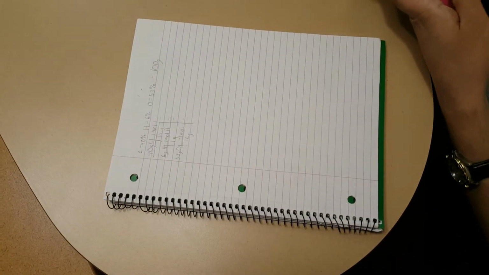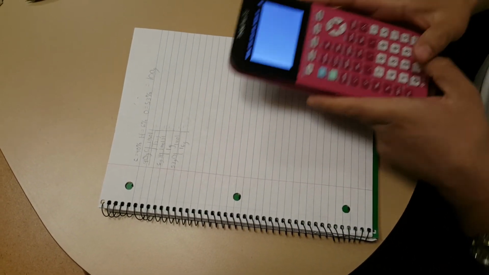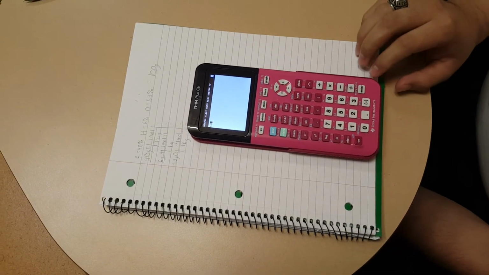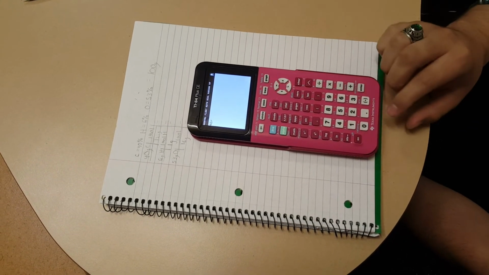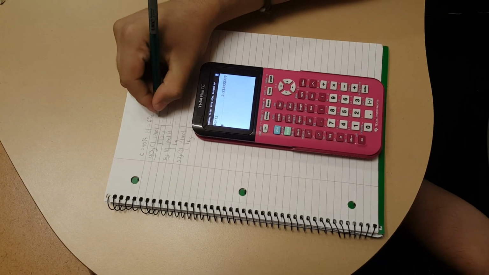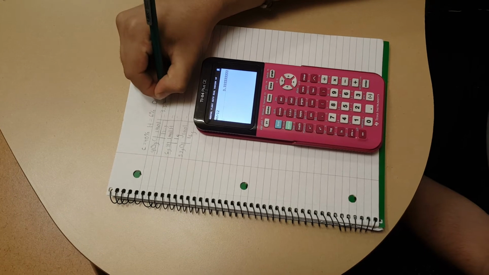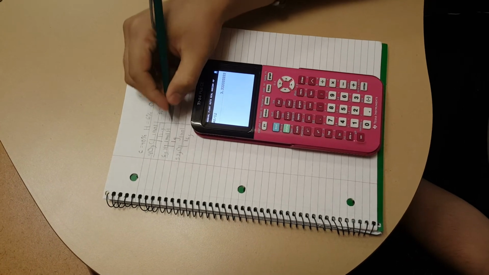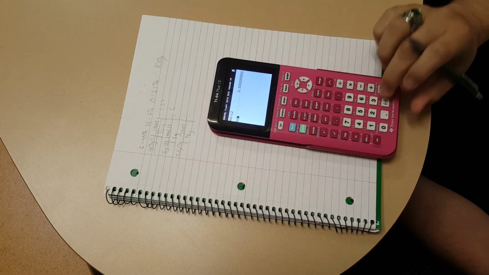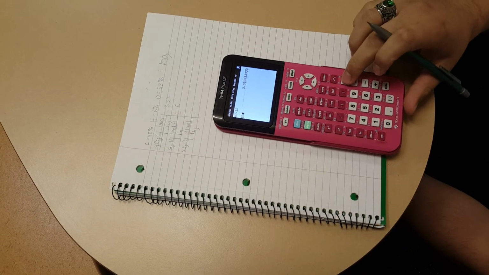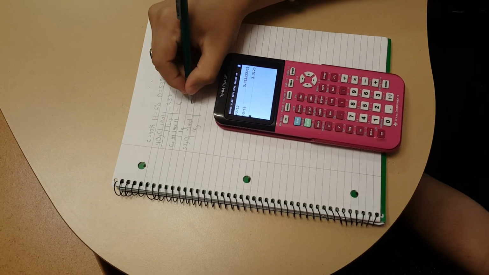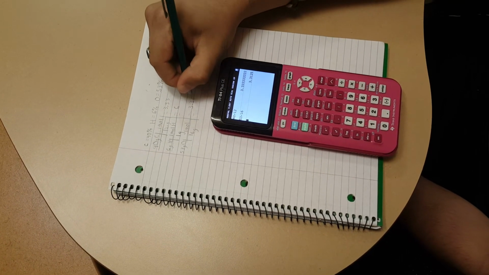So we're going to do this on our calculator. We have the 40 grams of carbon divided by the 12 grams of carbon. We end up with 3.33. And then 6 divided by 1 is going to give us 6. And we have 53 grams of oxygen divided by 16 grams per mole, and we end up with 3.31.